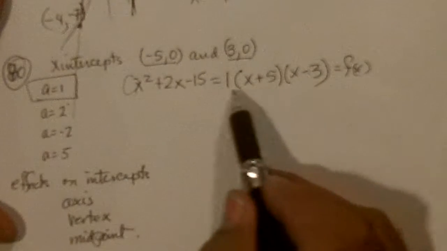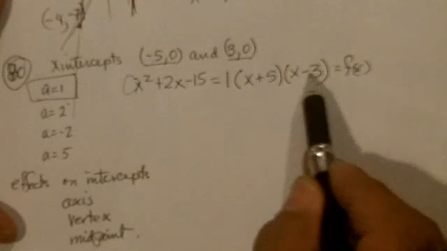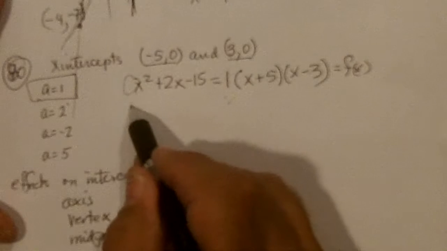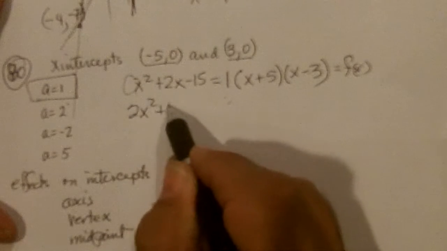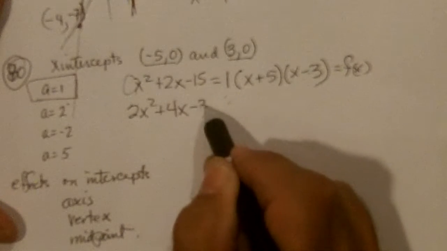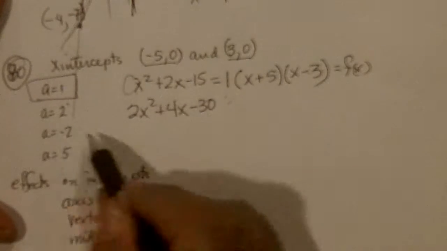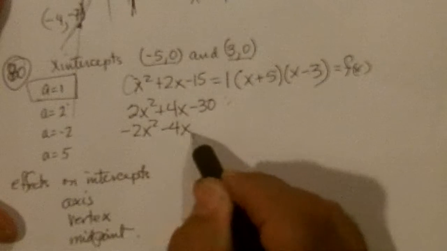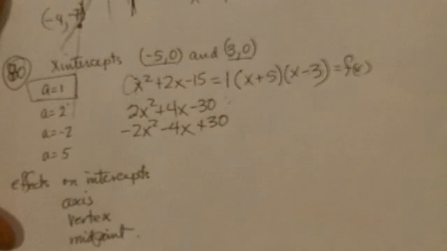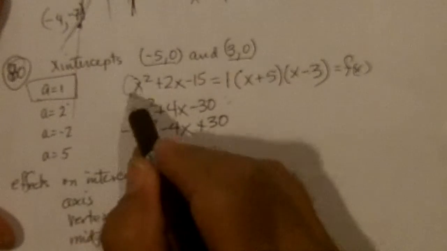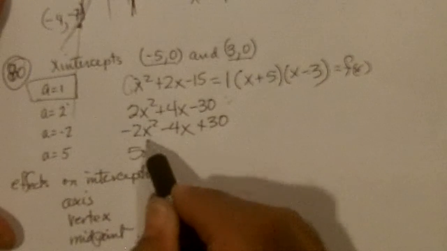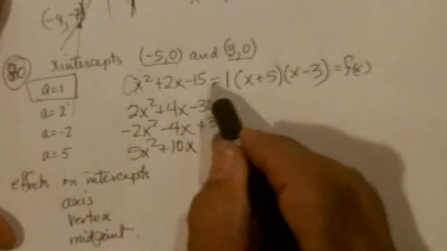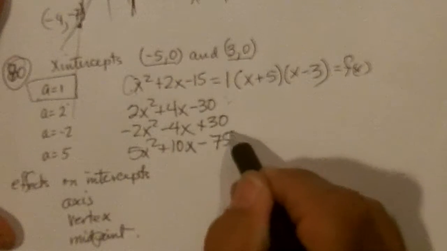And if it was 2, it would be 2 times this, which means it would be 2x squared plus 4x minus 30. And if it was minus 2, it would be minus 2x squared minus 4x plus 30. And if it was 5, it would be 5x squared plus 10x minus 75.